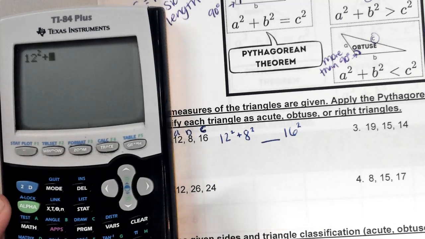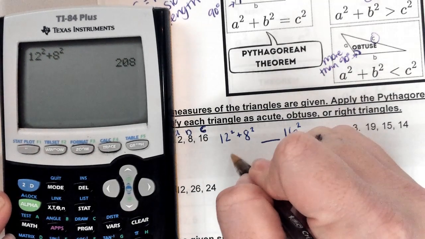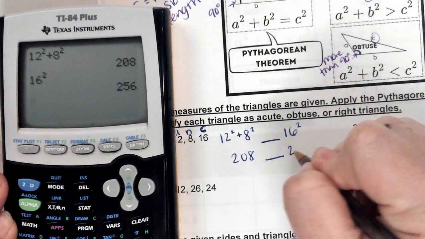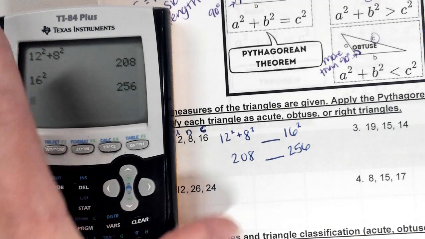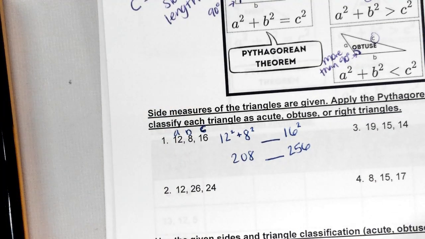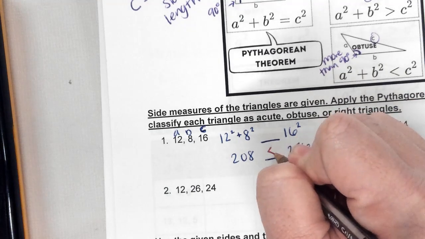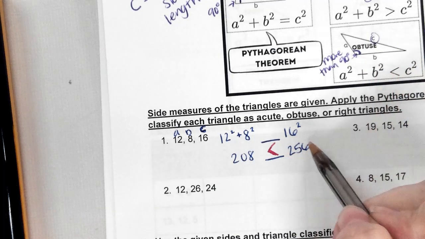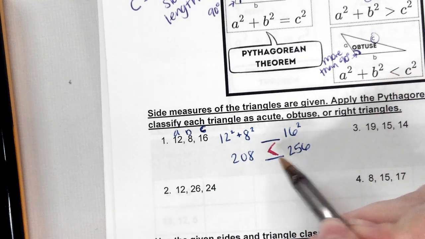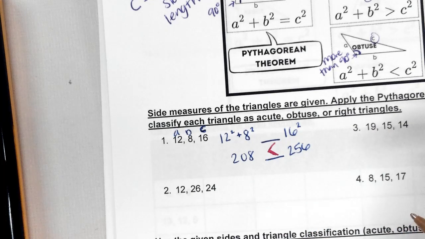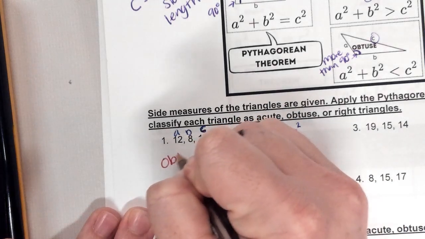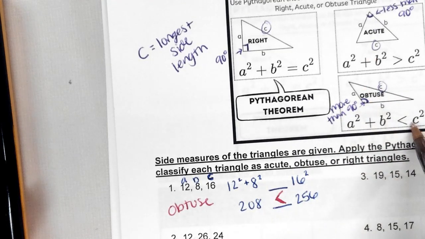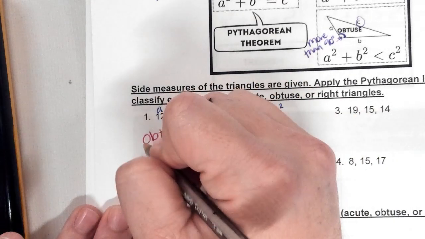So we're going to do 12 squared plus 8 squared, and that gives me 208. Blank, we don't know what symbol. 16 squared is 256. So what symbol am I going to plug in there to make it true? Less than. 208 is less than 256. Looking up here, that's also telling me my C squared is bigger. If C squared is bigger, it's a bigger angle, which means what? Obtuse. You can also just match it because we wrote it in the same form: this is a less than symbol, this is a less than symbol. So this is an obtuse triangle.